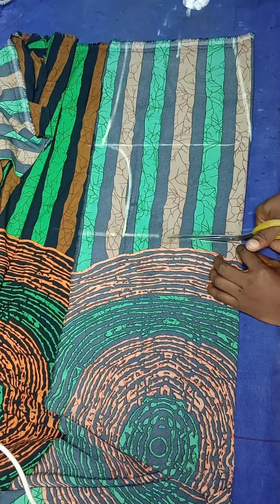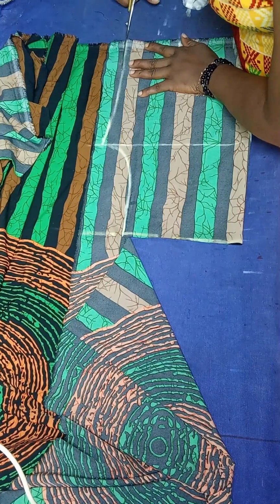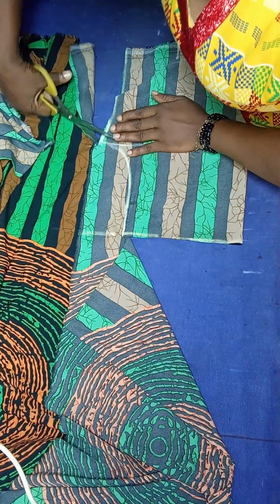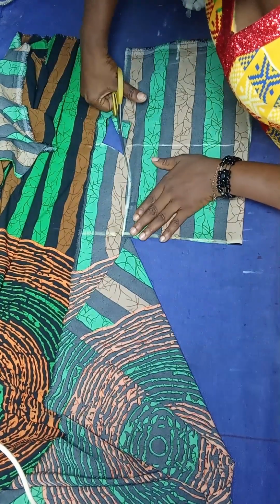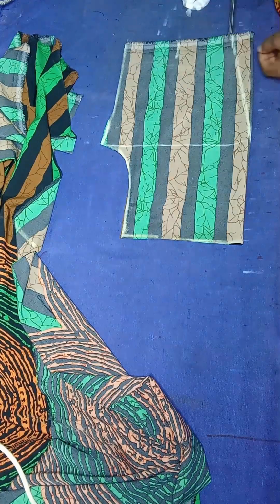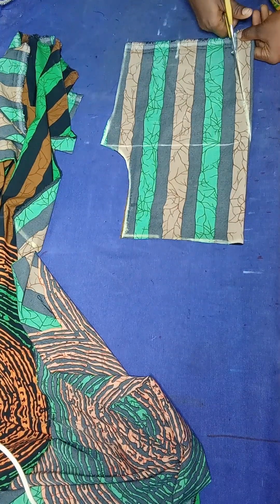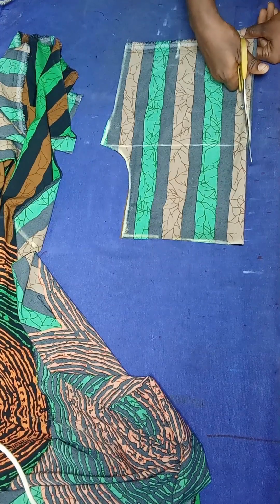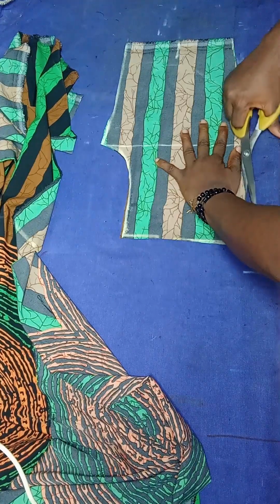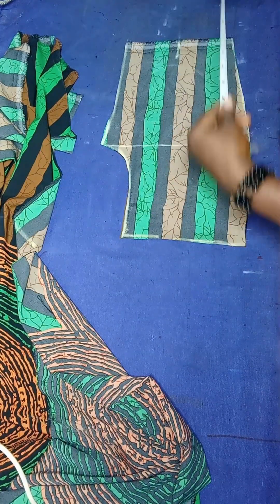So follow this pattern. I don't take hip measurements when I want to sew a trouser or a short. I don't take hip measurements. I don't take crotch measurements. I just use the person's waist to get her crotch. Since I've been using this pattern for all the sizes, no complaint, just try it and I promise you, you won't regret it.